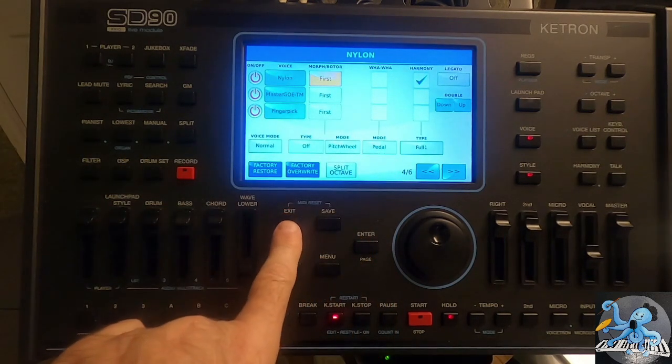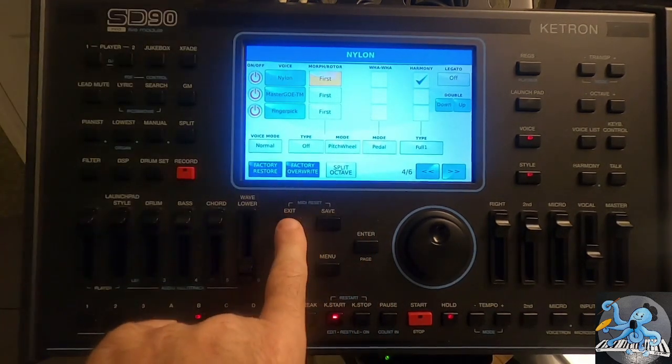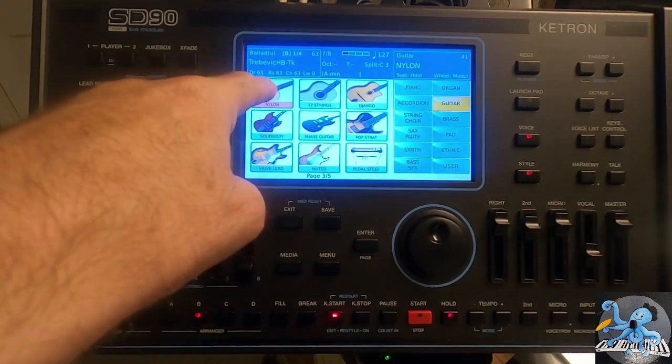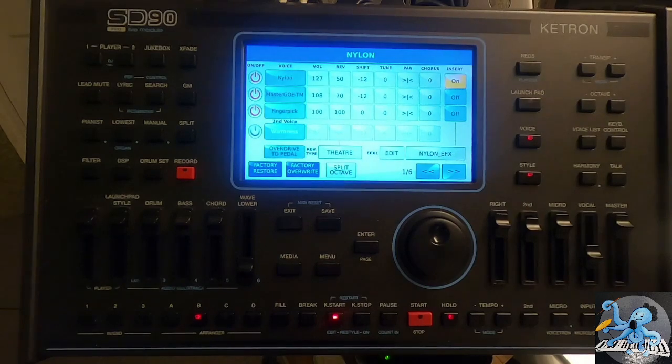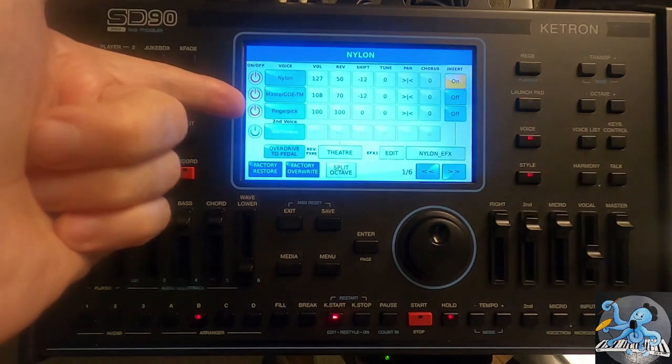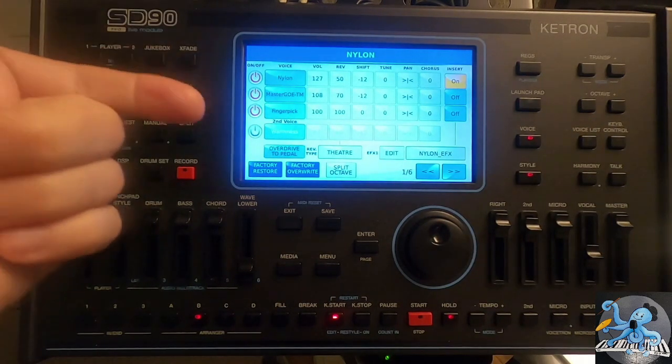Now, as I mentioned, we have three voices. Let me go back again. An additional second voice. Okay, I'm always confused: three voices, additional second. Let me try to think the Ketron way. We have a voice with three sounds and voice two with one sound.